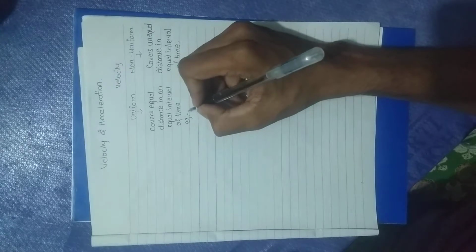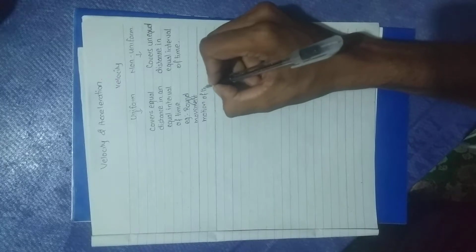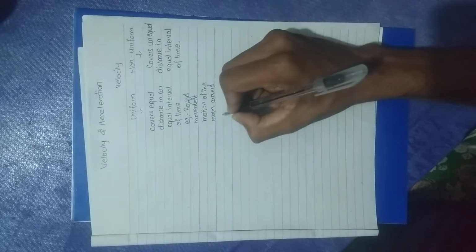Let's give a good example of uniform velocity, the universal example: the motion of the moon around the earth.